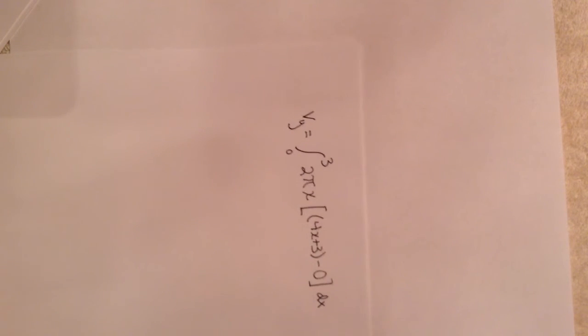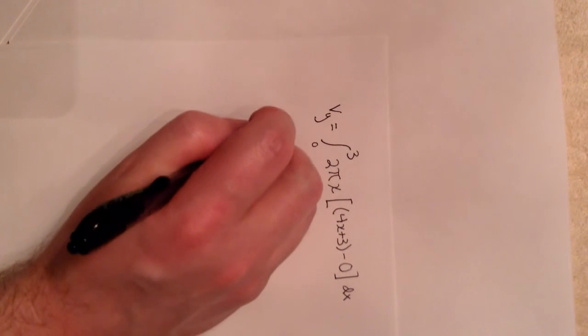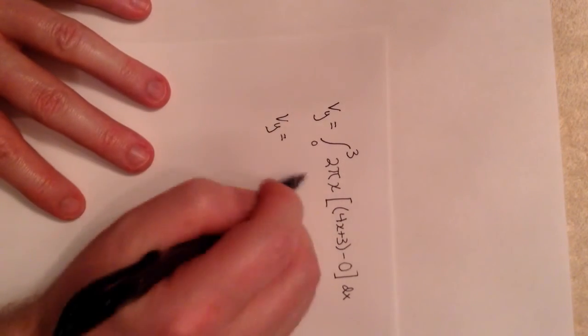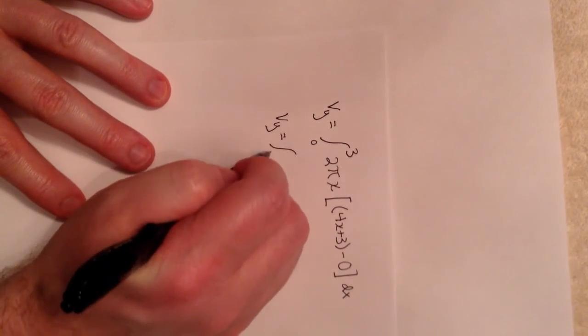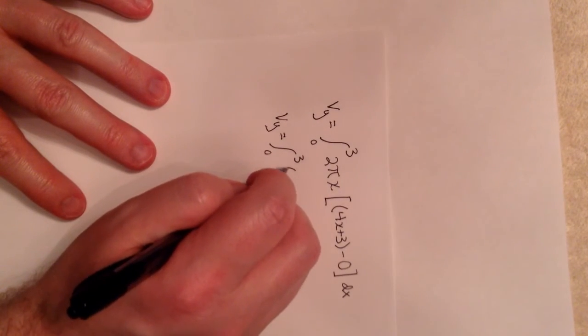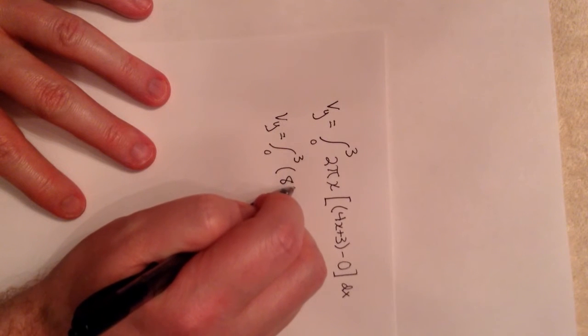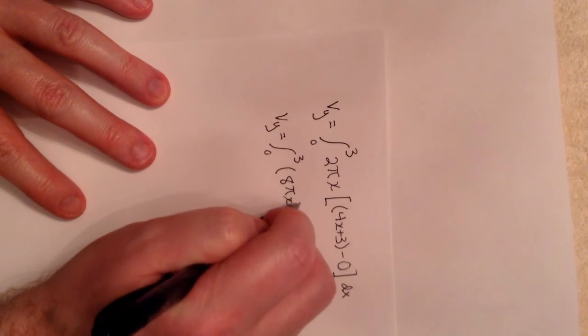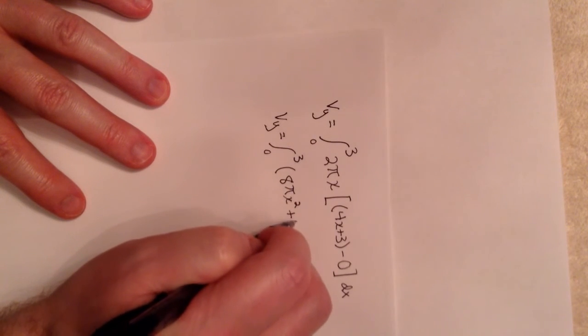And so in looking at the setup, taking the product, this time around we have the binomial expression 8 pi x squared plus 6 pi x.